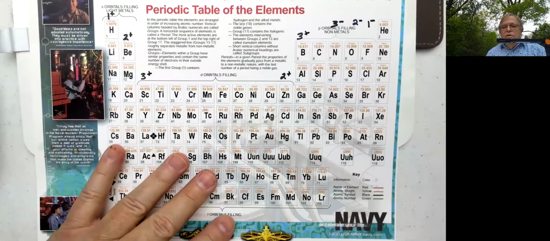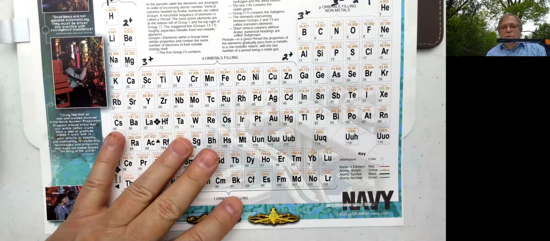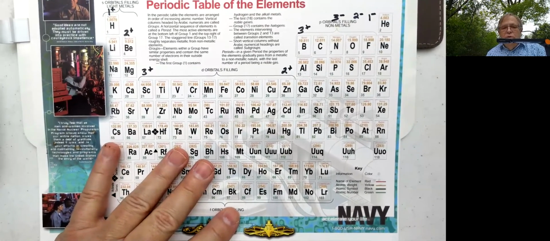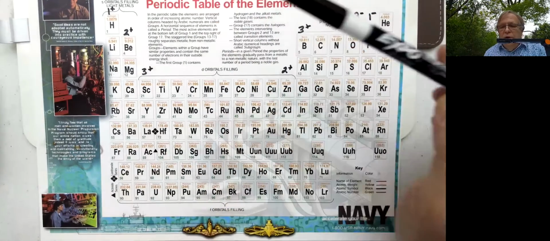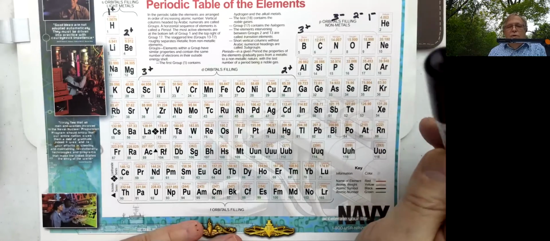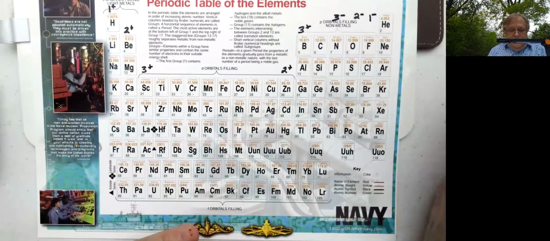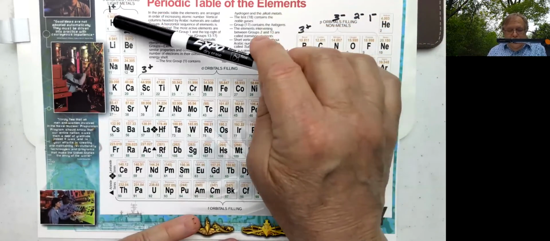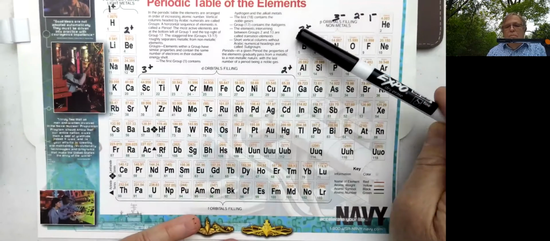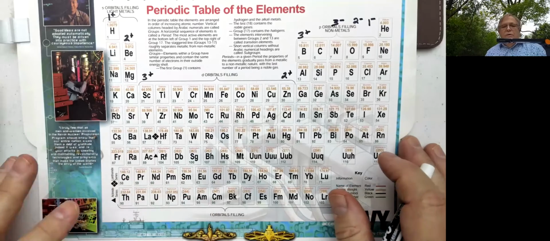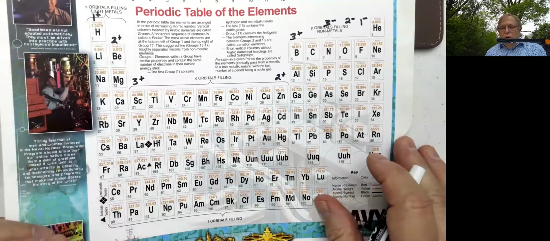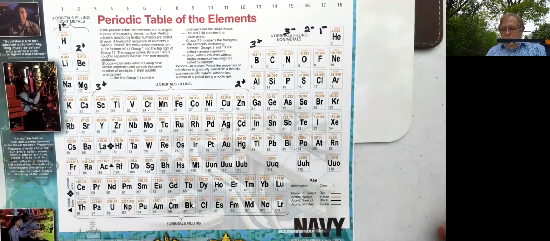And you can pause this video and get a periodic table offline if you want to, or online, and run it off. And you can put these charges up there like so. And you can use that when you're writing chemical formulas.